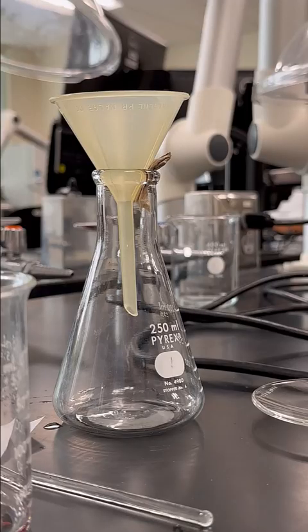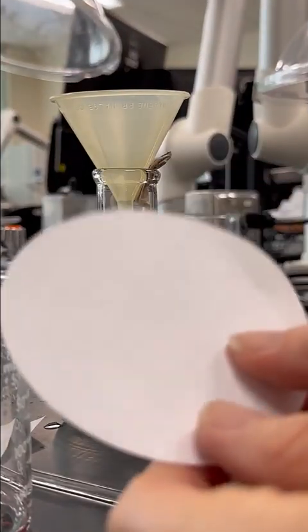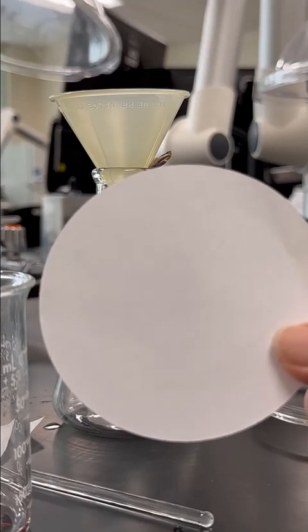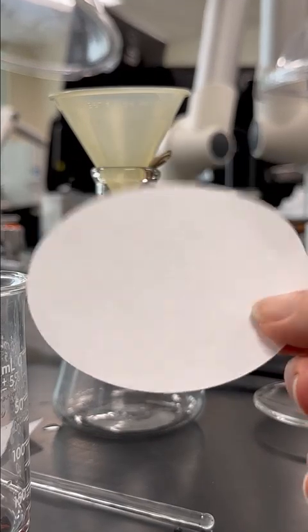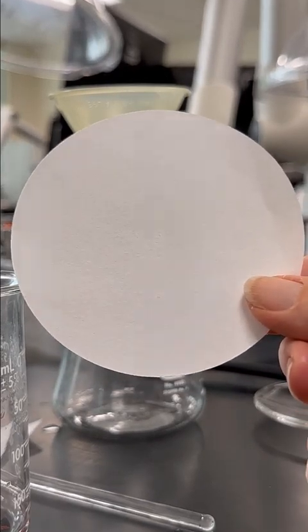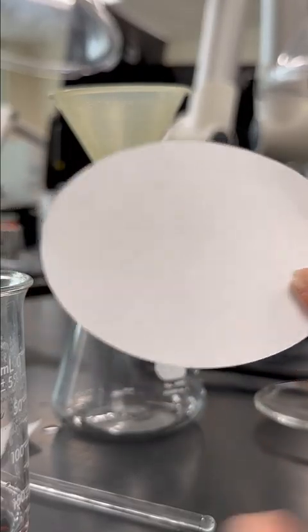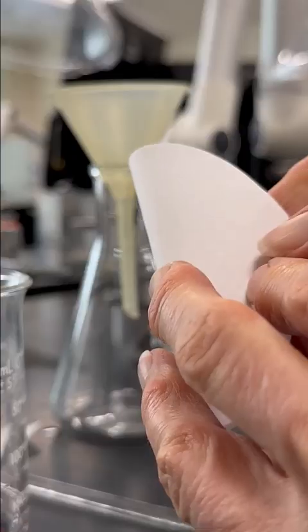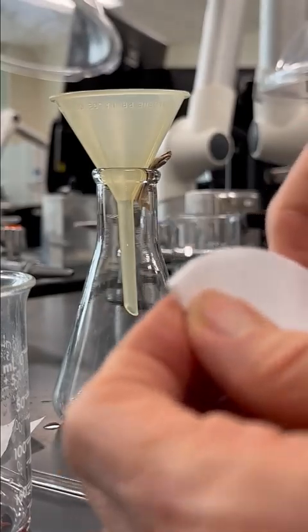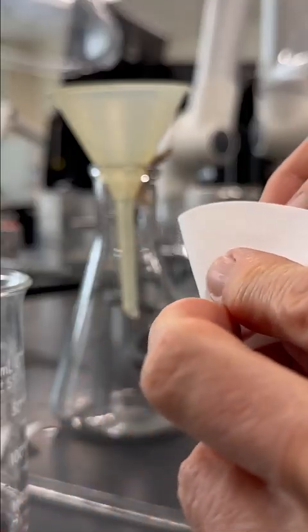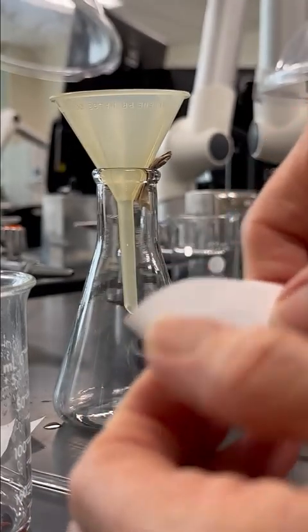All right, let's go ahead and fold the filter paper. Let me go grab a filter paper. All right, so this is my filter paper. I have weighed it. You need to weigh it before, because we're going to filter the copper onto it, and then we're going to dry it, and we'll weigh it again, and we can subtract out the weight of the filter paper. So to filter, I am going to fold my filter paper in half, and then fold it again into quarters here.